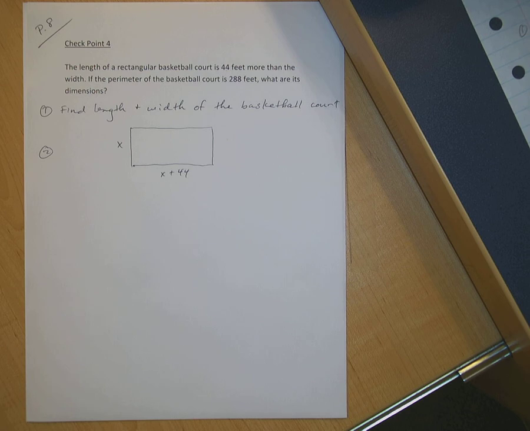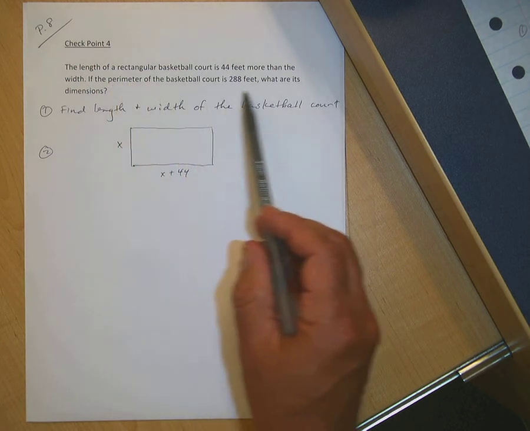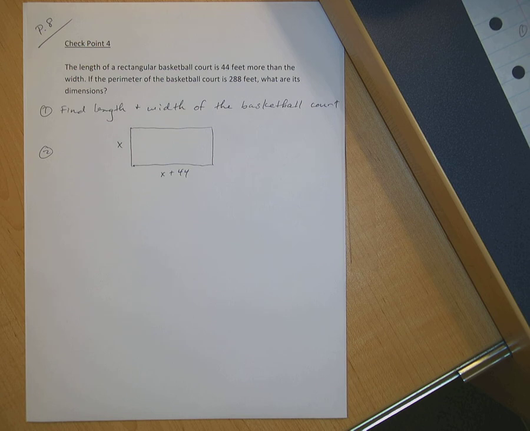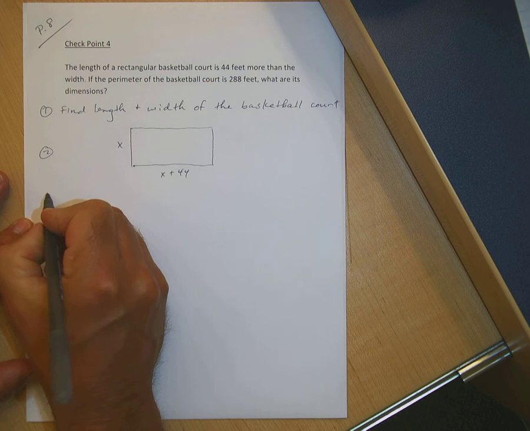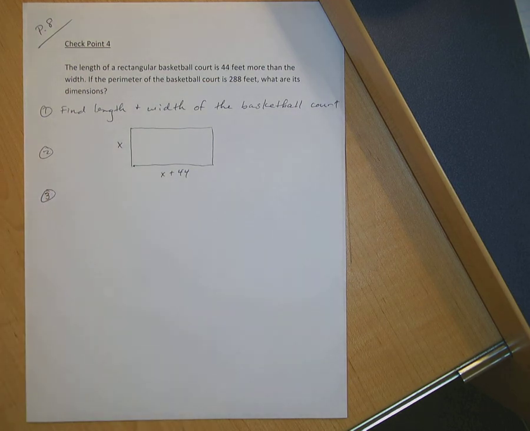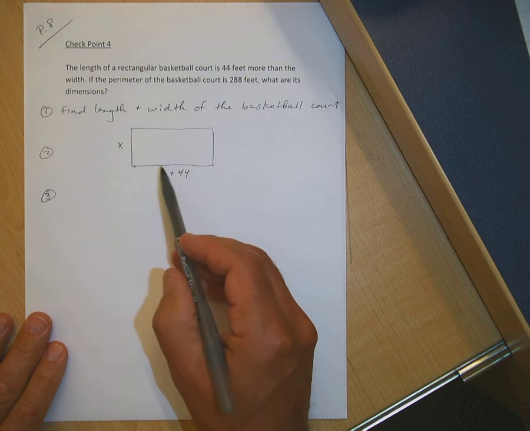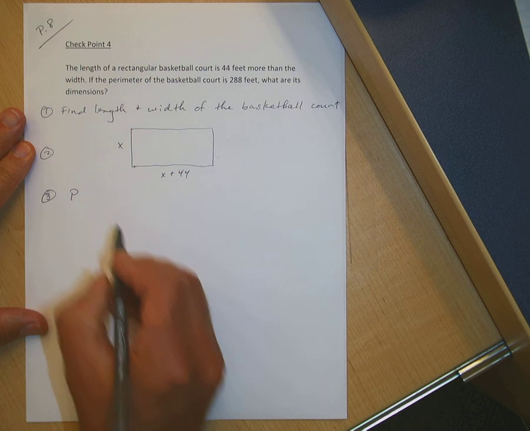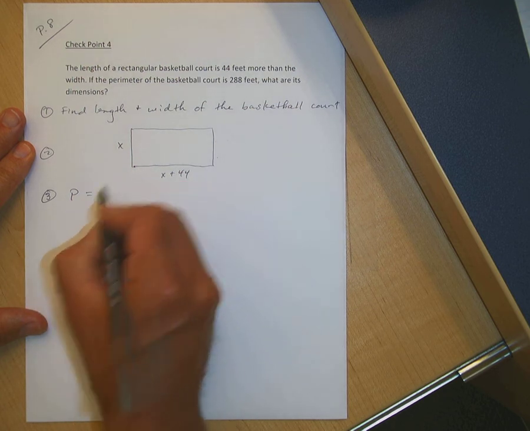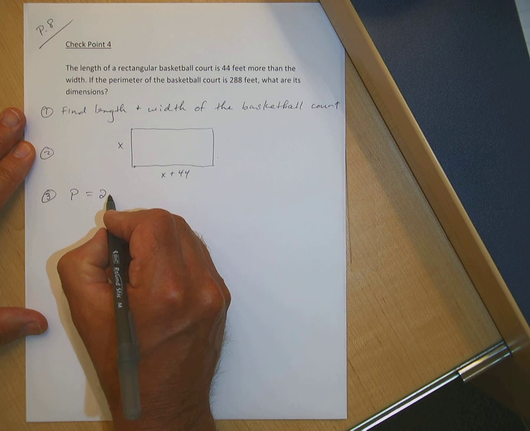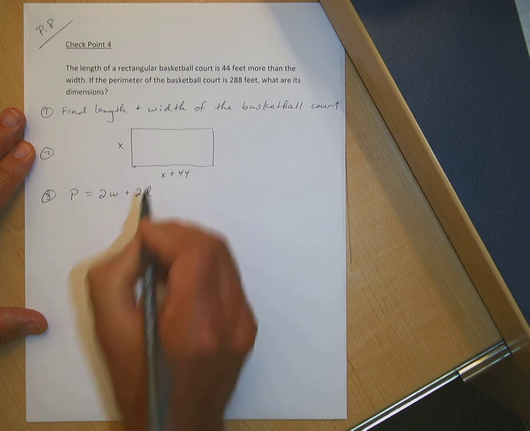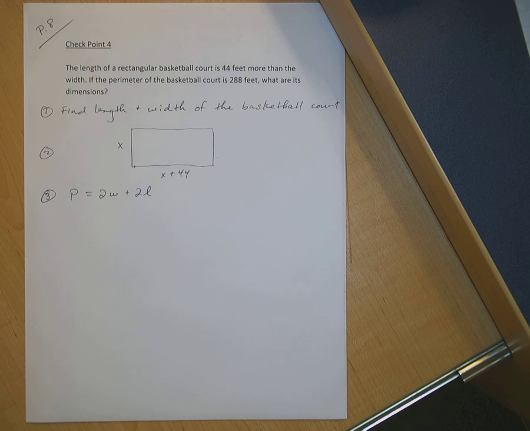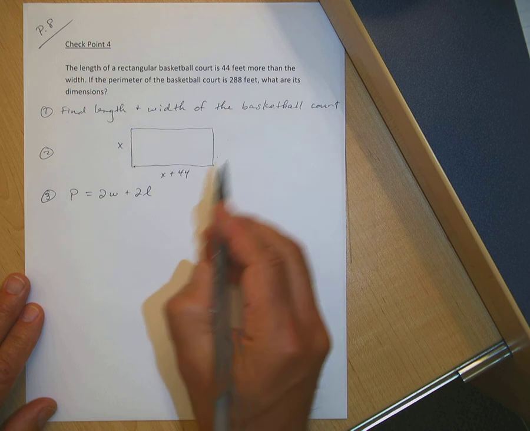Now to actually find this, we're going to have to use the additional information that the perimeter of the court is 288 feet. And that will tie in with how we find our equation. If you add these sides up, you're going to get the perimeter. We also have a formula, and sometimes it's useful to bring those formulas out. We know the perimeter is 2 times the width plus 2 times the length of a rectangle. So we might be able to use that to help us set up our equation. And we actually know what the perimeter is. It's 288.